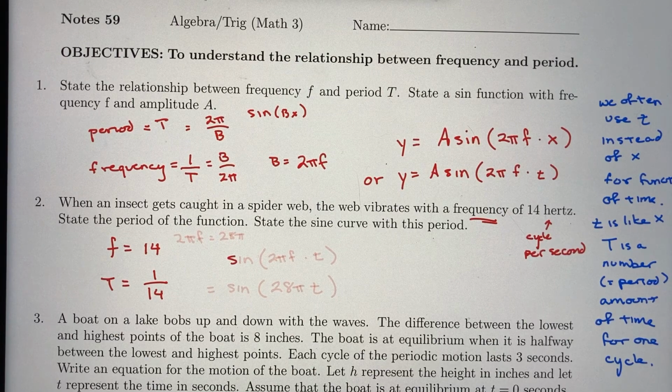A sine curve. I'm just going to use t. What is 2 pi f? 14 times 2 is 28 pi. So that would be a good sine curve.